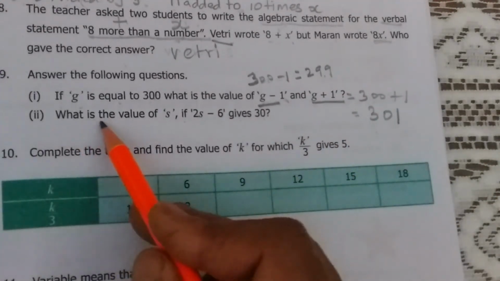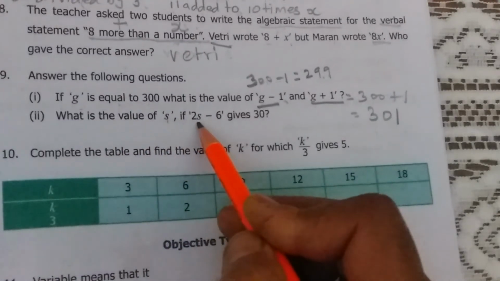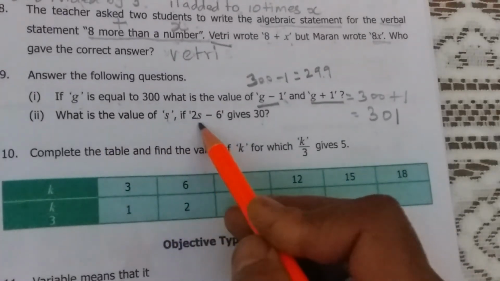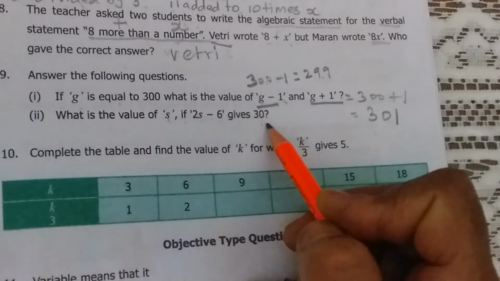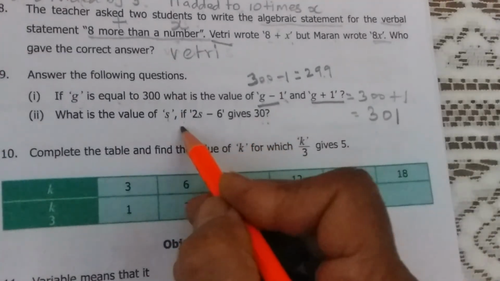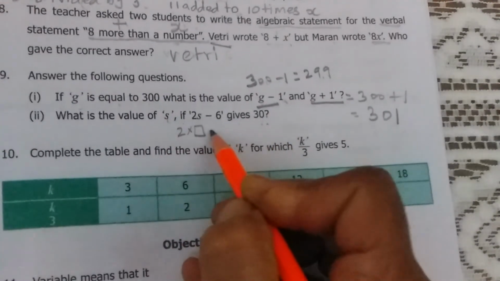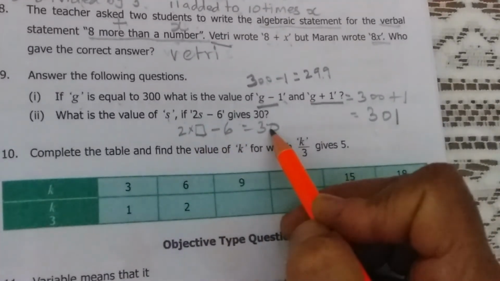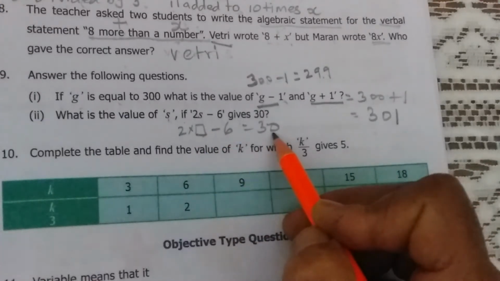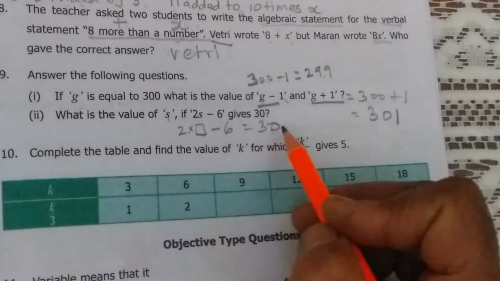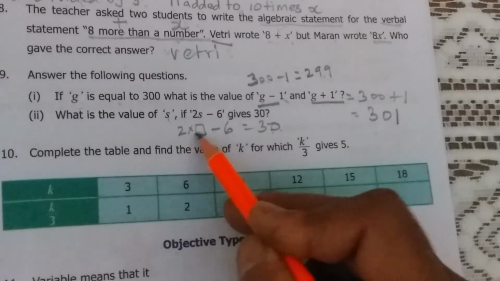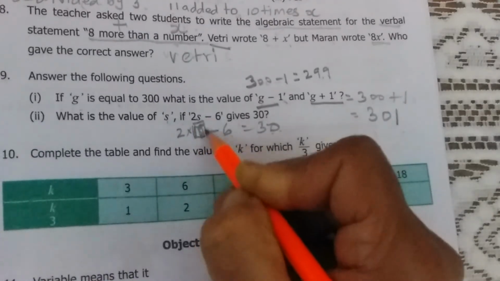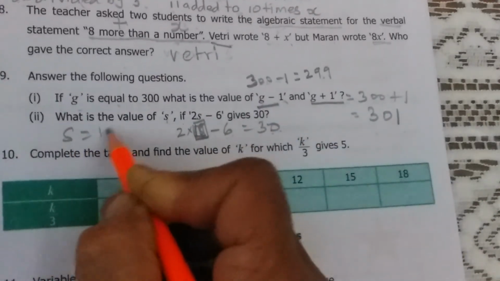And look at this. What is the value of s if 2s minus 6 gives 30? The answer should be 30. So 2s means 2 into some number, minus 6, should give you 30. So what number minus 6 gives you 30? We know 36 minus 6 will give 30. So 2 into what number gives 36? 2 into 18. So the value of s is what? 18. Value of s is 18.